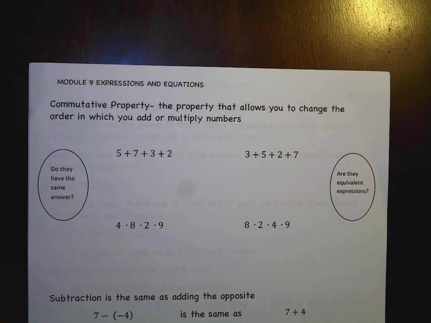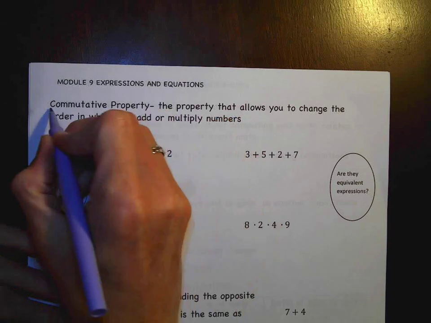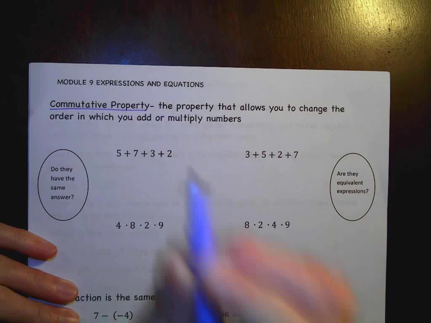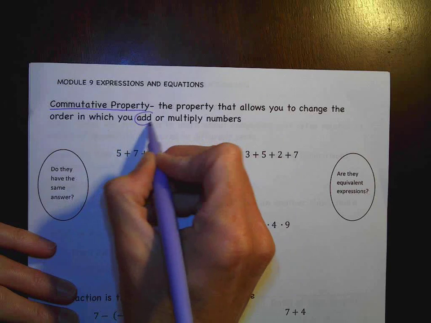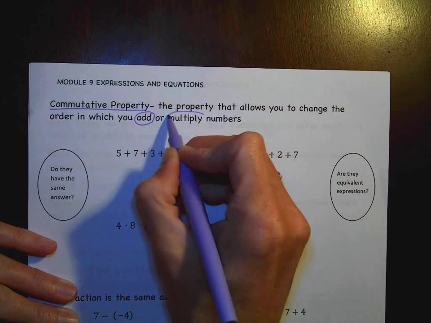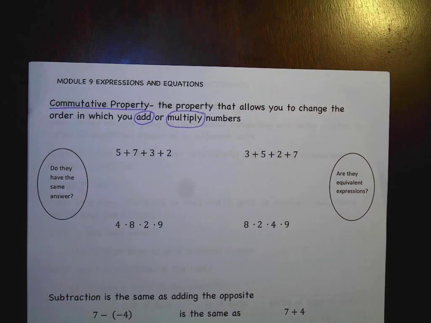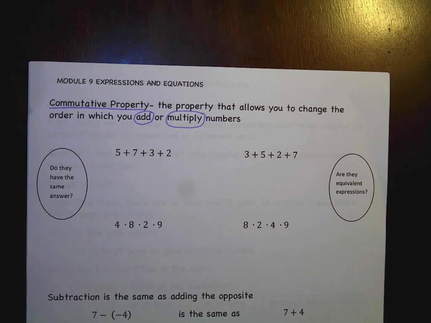The next part of our knowledge base acquisition is the properties. So commutative property: the property that allows you to change the order in which you add or multiply numbers. The most important thing to remember is that the commutative property can only be applied when you add or multiply. Those are the only two operations you can use it with.